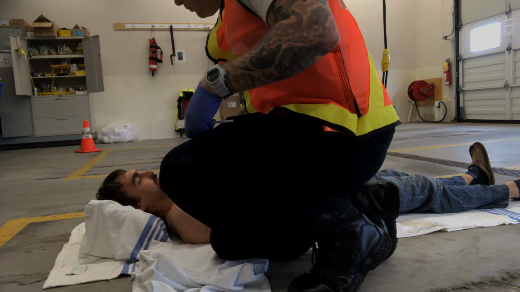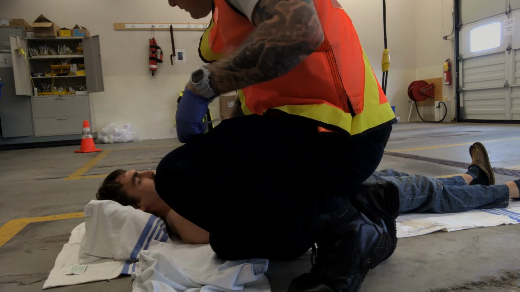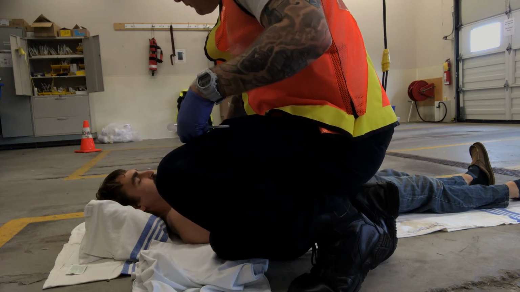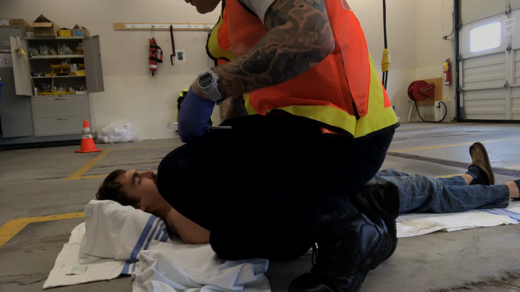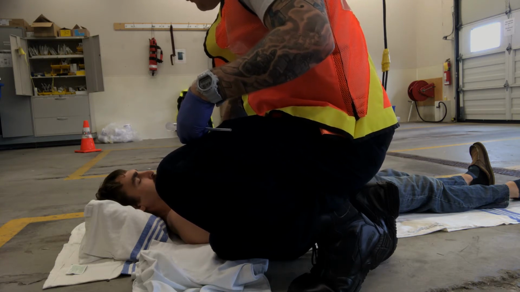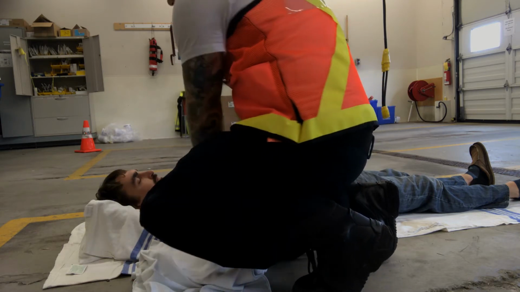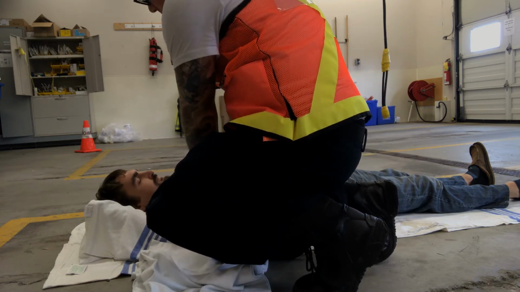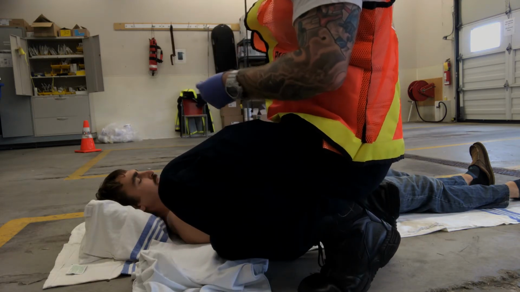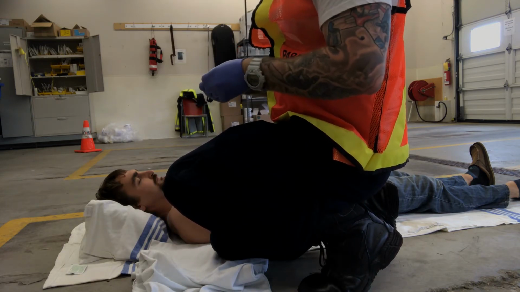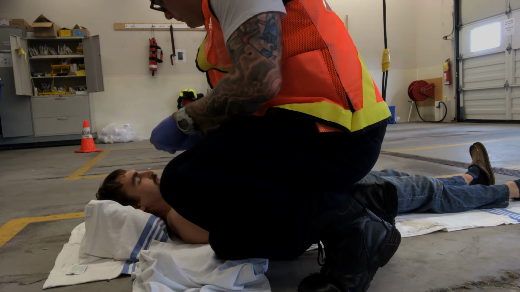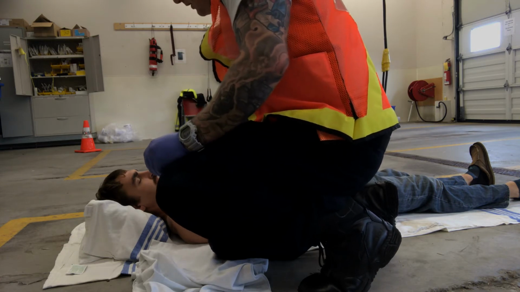First I'm going to landmark where I'm going. I'm going to the sternal notch, finding the second intercostal space. I'm going to follow that to the mid-clavicular line. I'm going to mark with my pen where that is. I'm going to take an alcohol and cleanse the site.